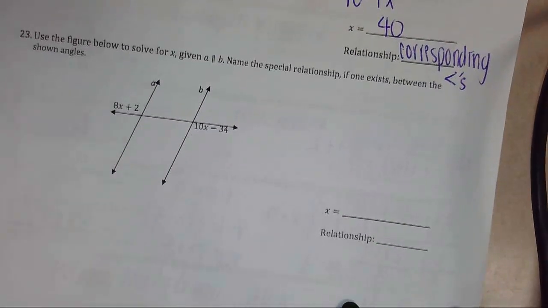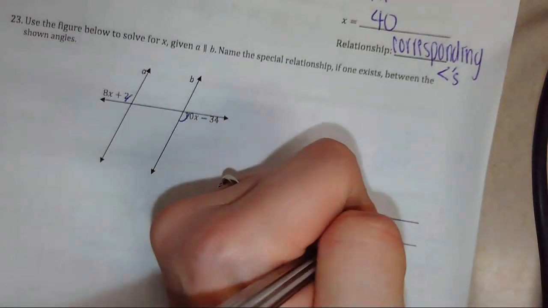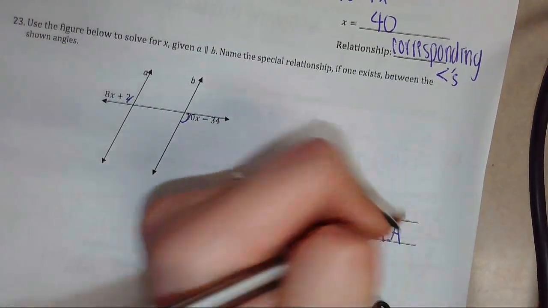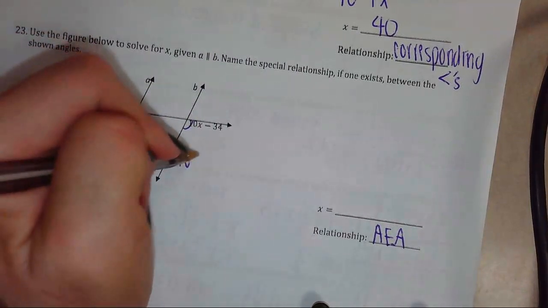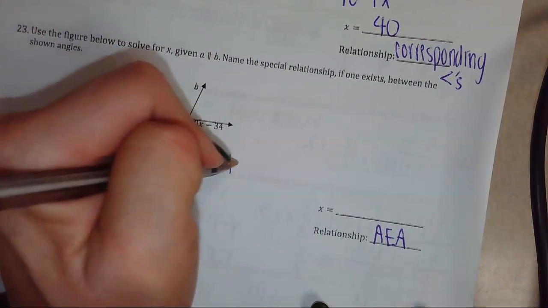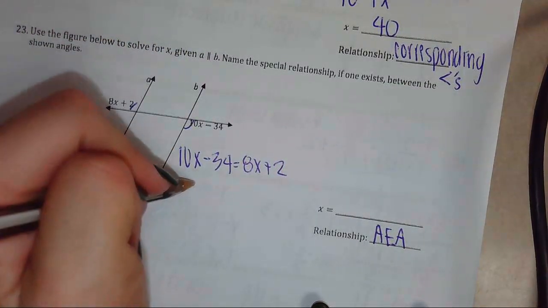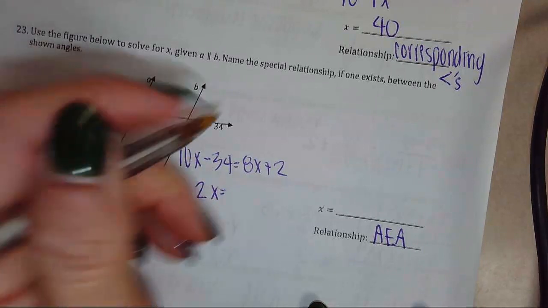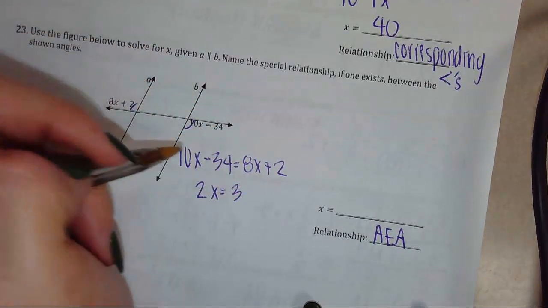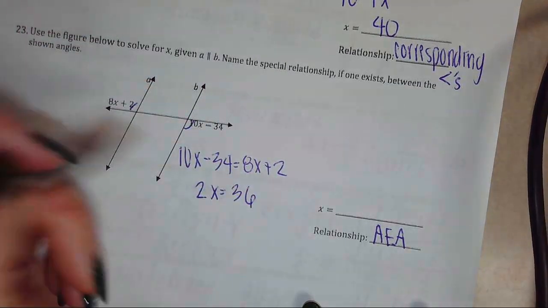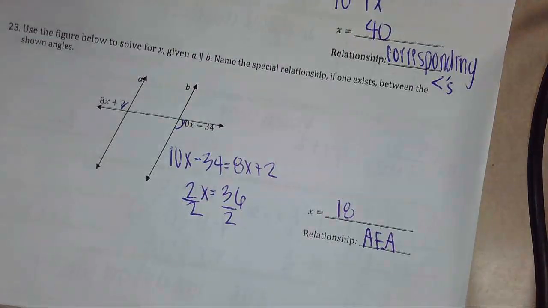Okay, so these bad boys right here, these are alternate exterior angles. I'm just going to abbreviate and write AEA. So I'll set them equal and do 10x minus 34 equals 8x plus 2. And I'll end up with 2x equals 36. I'll divide by 2 and divide by 2 and get x equals 18.